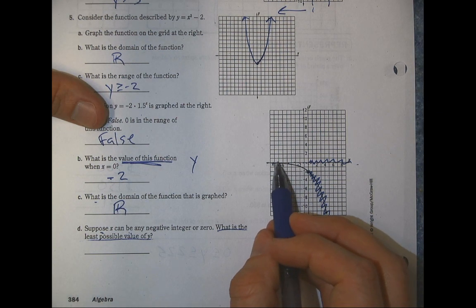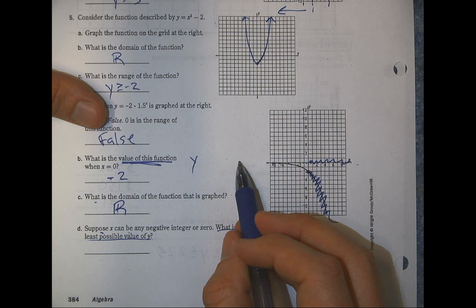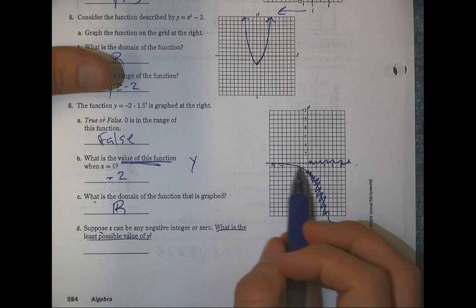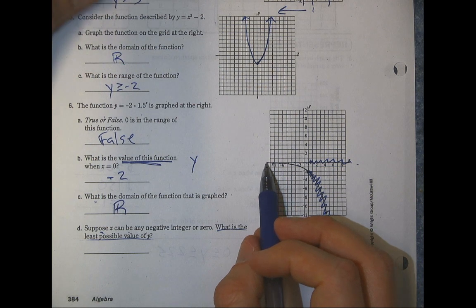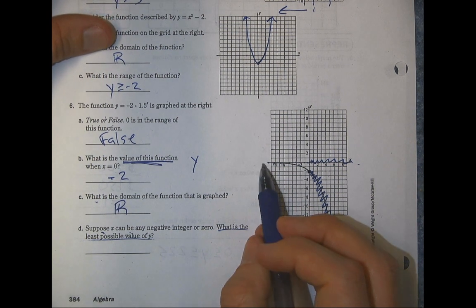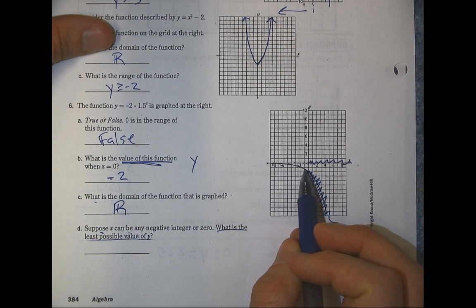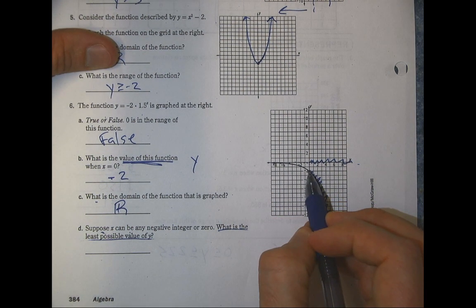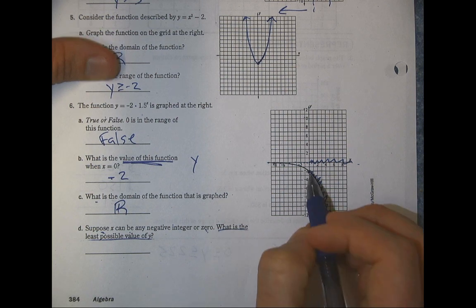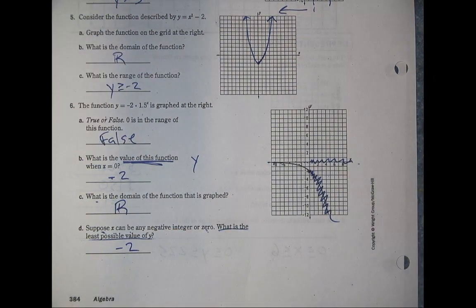So this is getting bigger and bigger and bigger. It'll never hit 0, but it is getting small. Like it's getting closer and closer to 0. So it is getting bigger in a very small fashion, but it's never going to come back down. So the lowest point that we're going to see, or the least possible value of y that we're going to see, is right here at 0, which is included, which is -2.